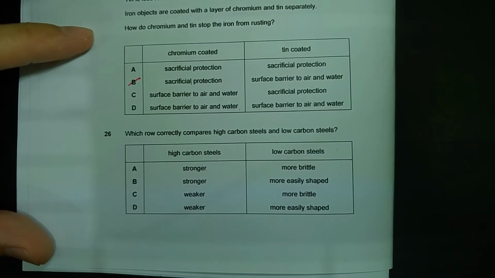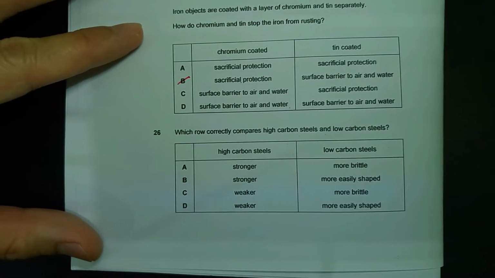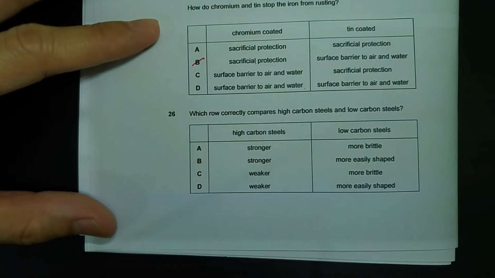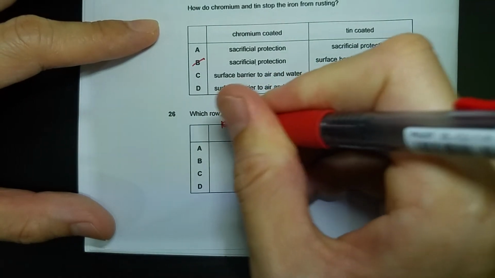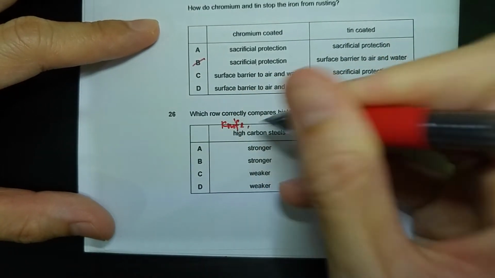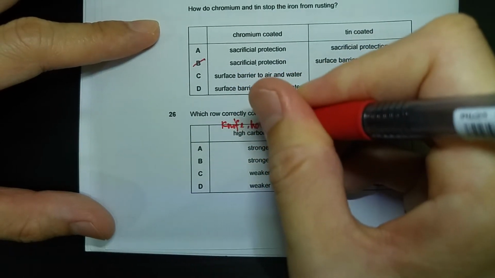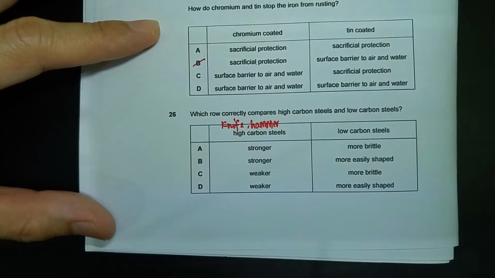Number 26. Correctly compares high carbon steel and low carbon steel. So you need to recall from your metals chapter, low carbon steel basically is mild steel. So high carbon steel would be substances like knife or hammer.